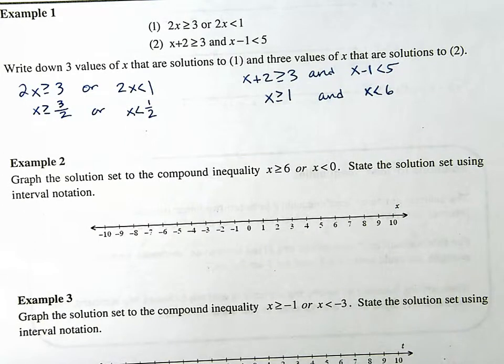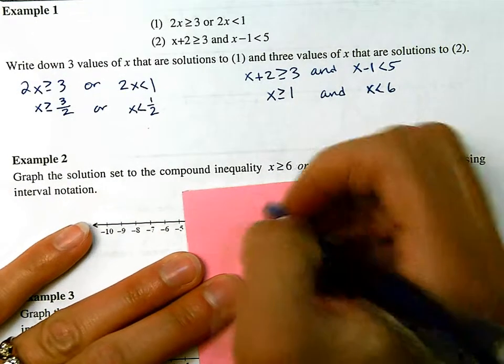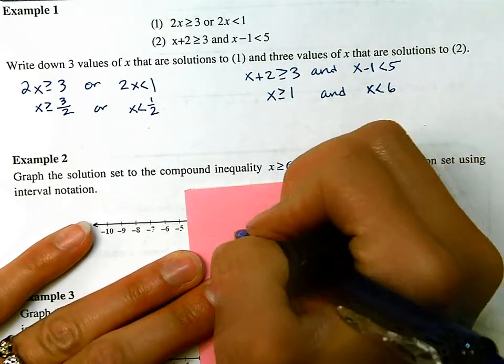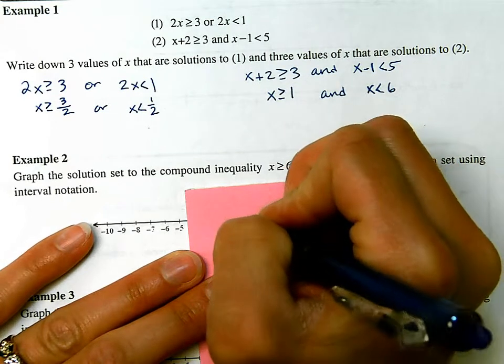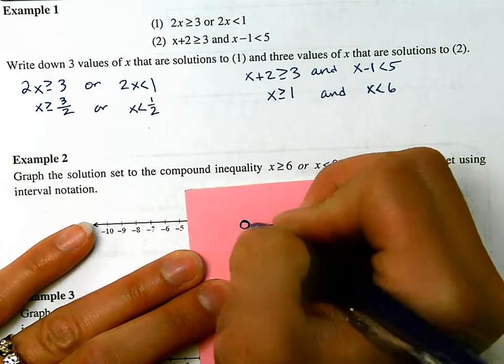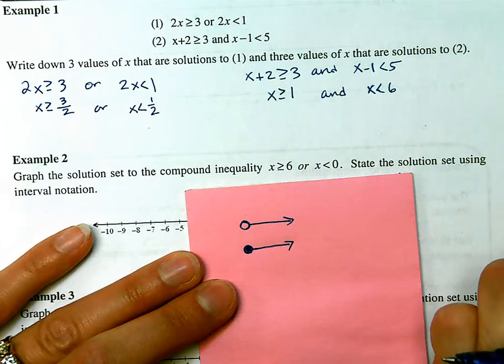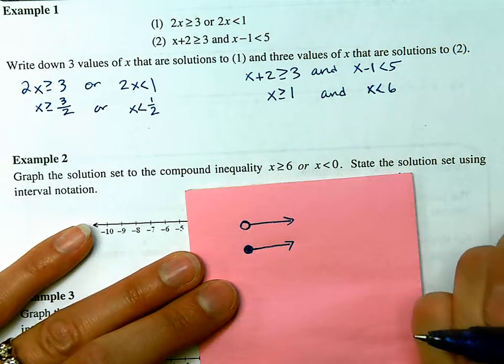Coming into Math 95, you should have graphed inequalities before on a number line. You may or may not have graphed them the way that we do here at PCC. I shouldn't say we here at PCC. It's not just PCC. Okay. So if you're introduced to inequalities before, you might have had something like this, where you use either an open circle or a closed circle.